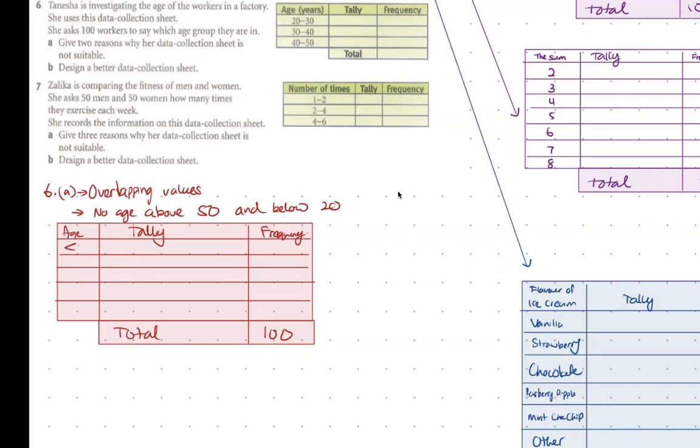So less than 20, 20 to 29, 30 to 39, 40 to 49, 50 and above. It means 50 and above. More than 50.